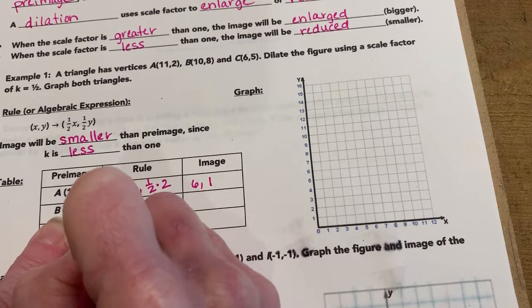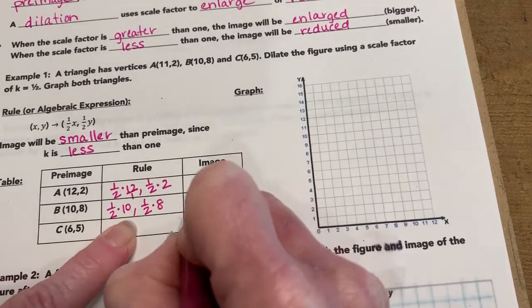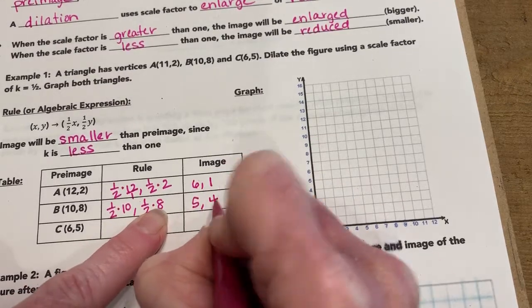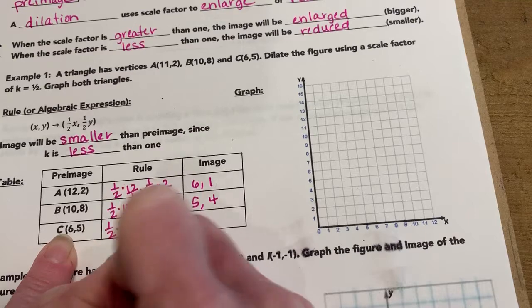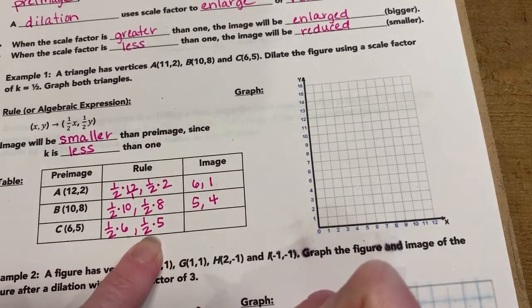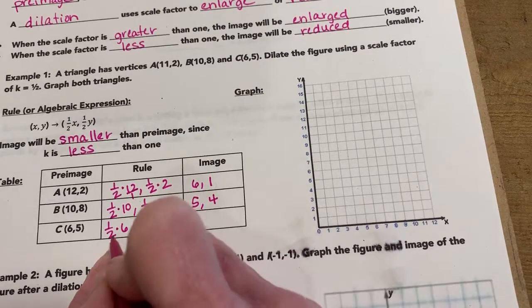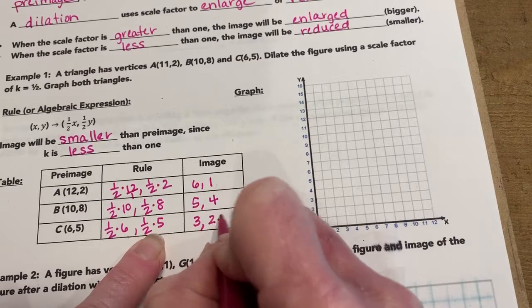Here, I'm going to do the same thing for each point. So 1/2 times 10 and 1/2 times 8. Half of 10 is 5. Half of 8 is 4. For C, I'm going to do 1/2 of 6 and 1/2 of 5. Now, 1/2 of 5, okay, is not going to be a whole number, but I can work with decimals. That's no big deal. So 1/2 of 6 is 3. 1/2 of 5 is 2.5.